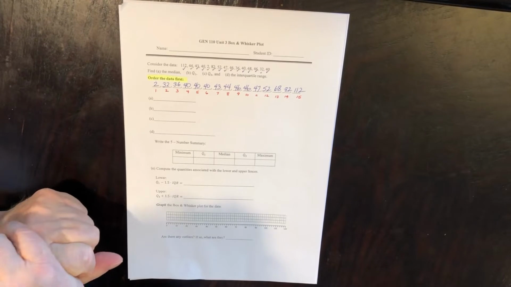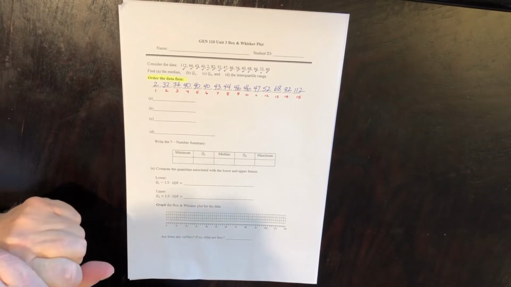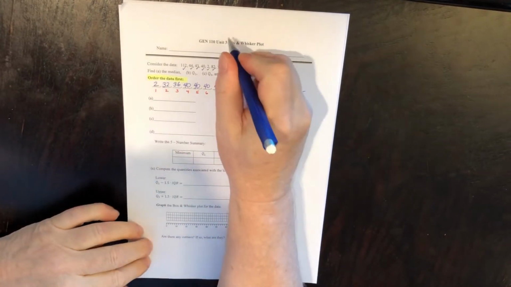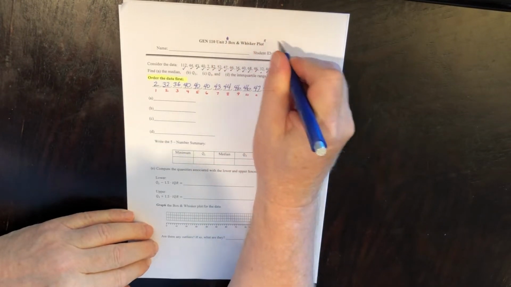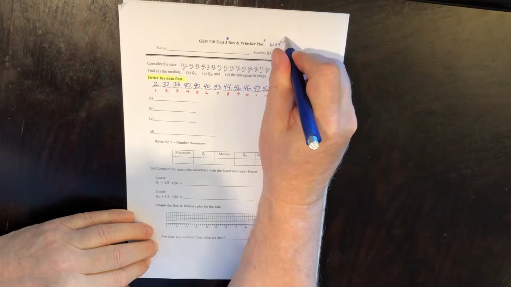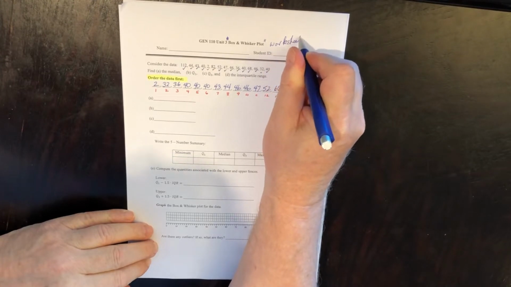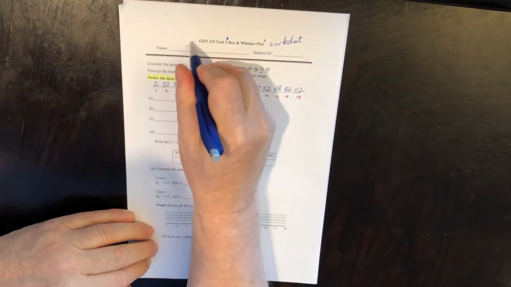3-5. There are some worksheets on Blackboard. This one, you will notice, is the Box and Whisker plot worksheet. Let's do a solution to it.